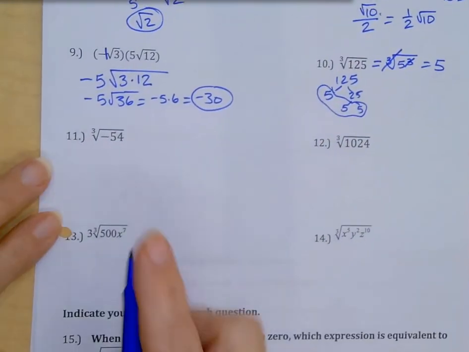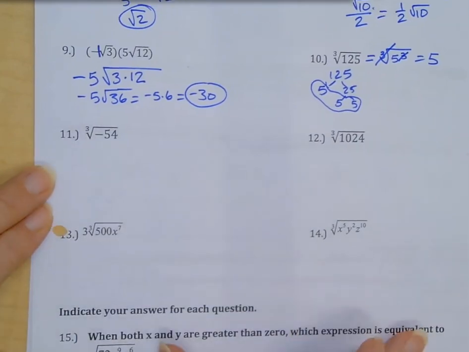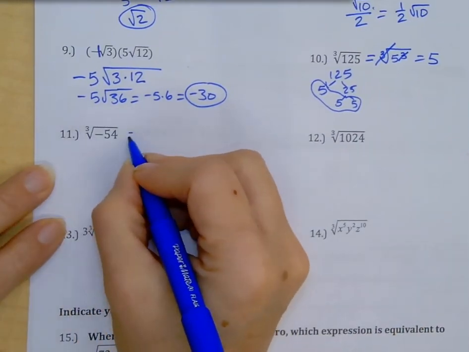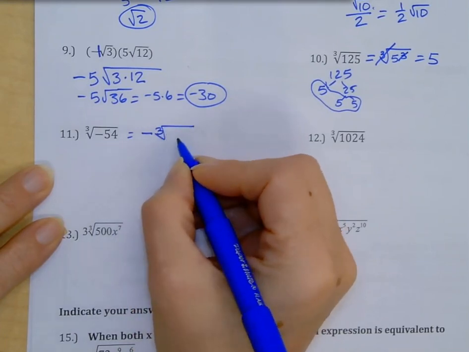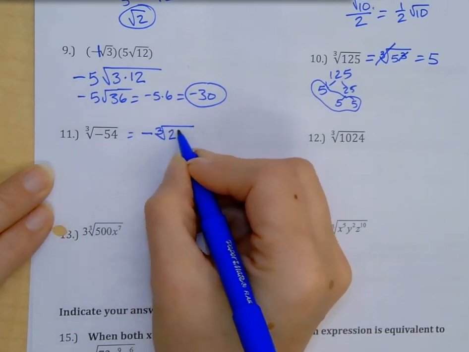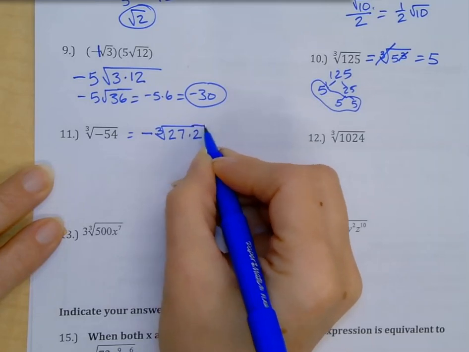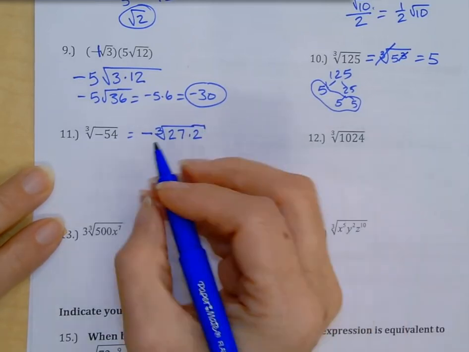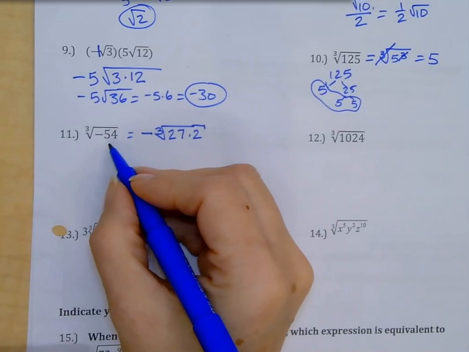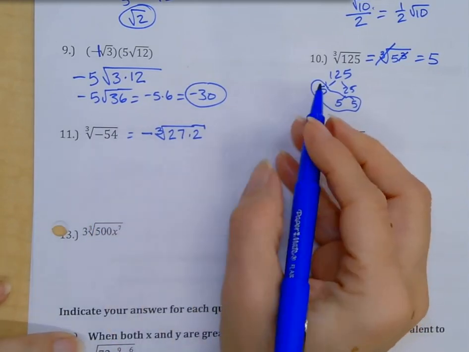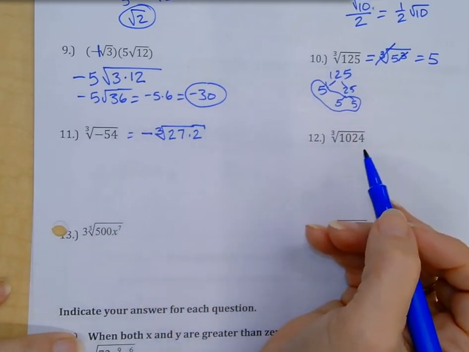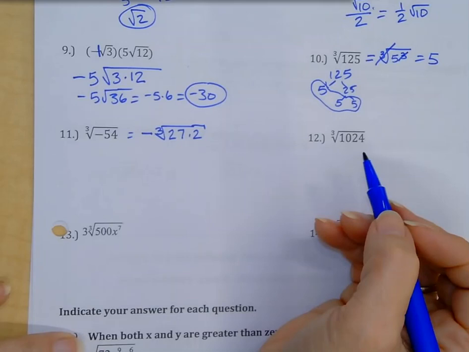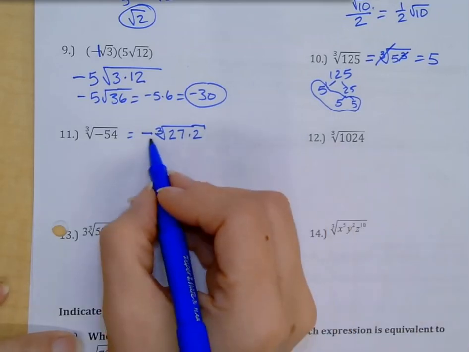Okay, first thing I'm going to do if I have a negative radicand is pull that negative out. So this is going to equal negative of the cube root of 54. But I also know 54 is 27 times 2. Okay, so most of the time if we give you a number under a cube root, it's either going to be a perfect cube like 125, or it's going to be a multiple of something that's a perfect cube. Okay, that's just a hint on a lot of these problems.